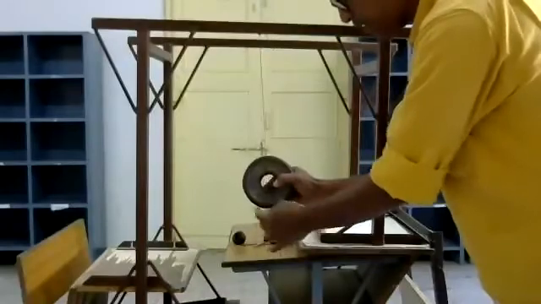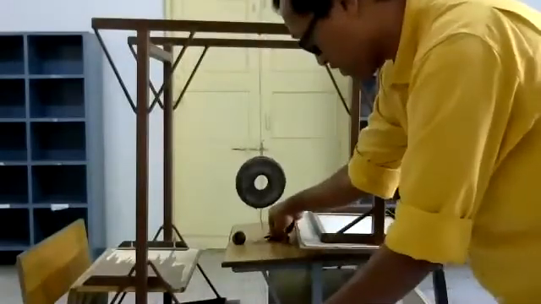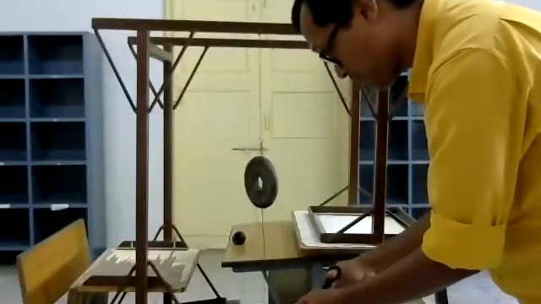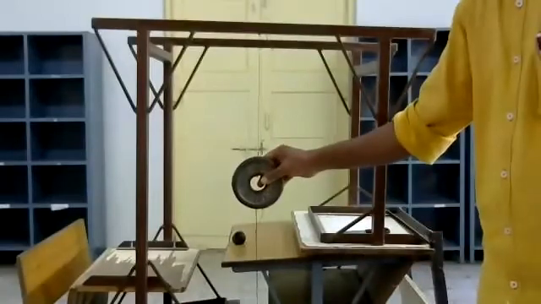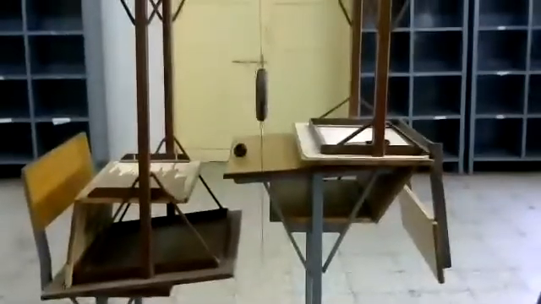Now, these two strings are almost of equal length. Yes, you are able to see that? Okay.